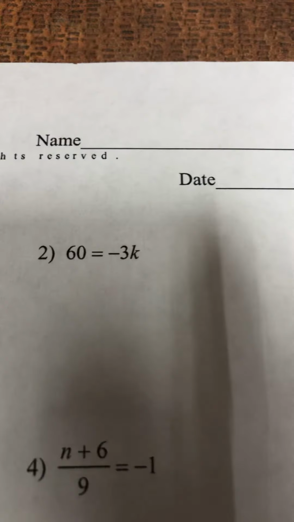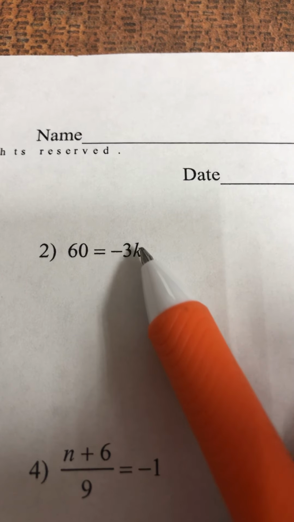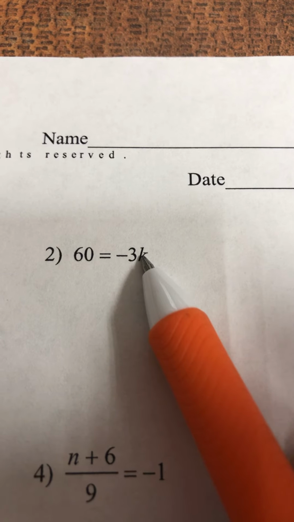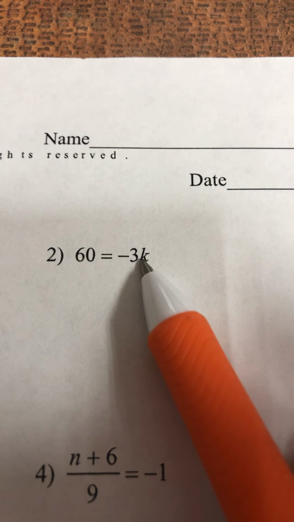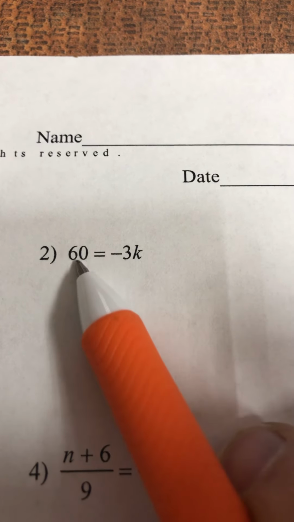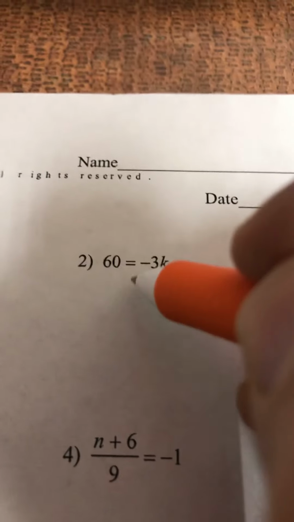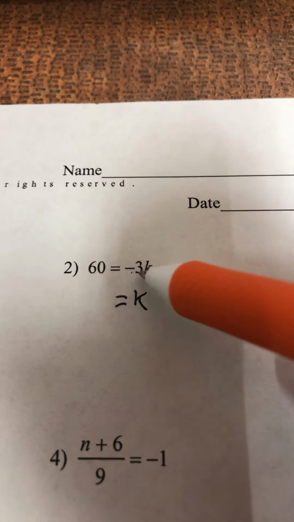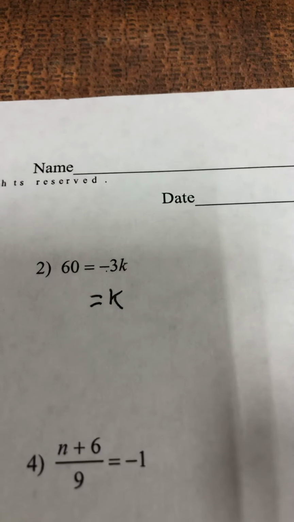For number two, this is -3 multiplied by k, so I've got to do the opposite of multiplied, which is divide by. So divide both sides by -3. You're going to end up with k on this side. So 60 divided by -3 is what you're going to do on your calculator.